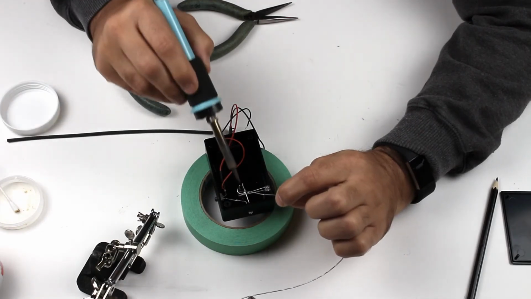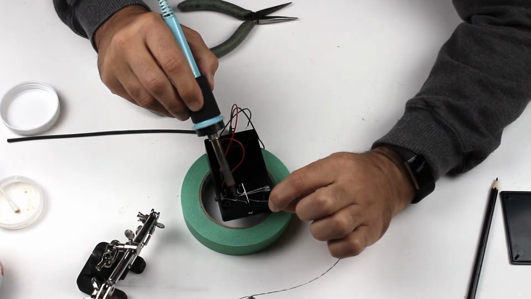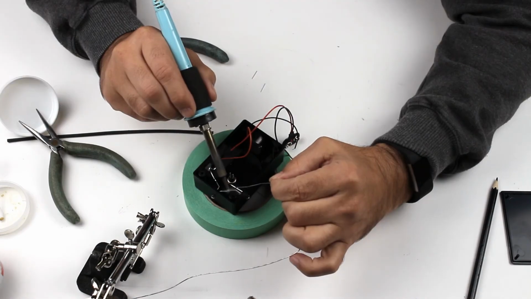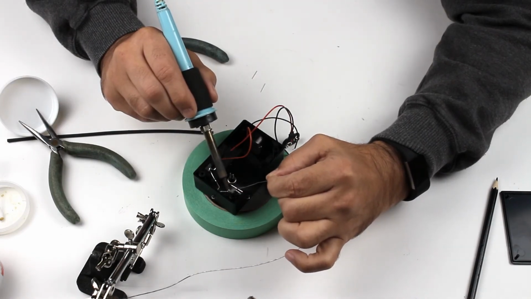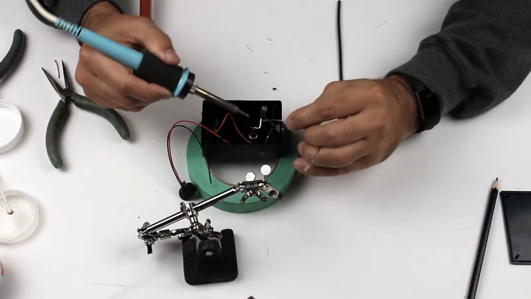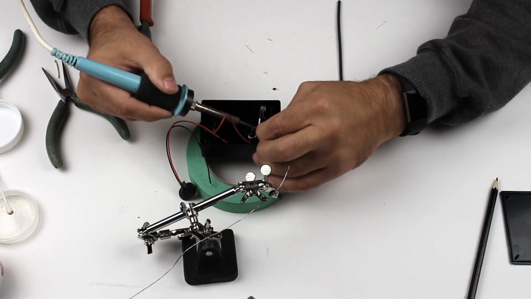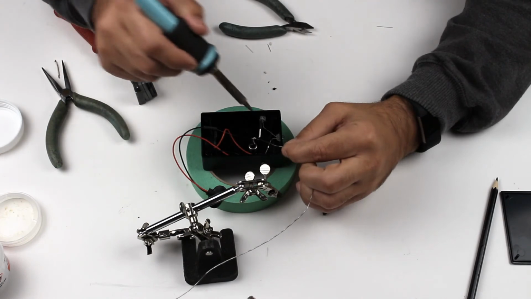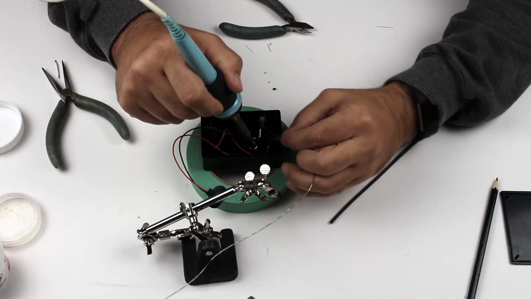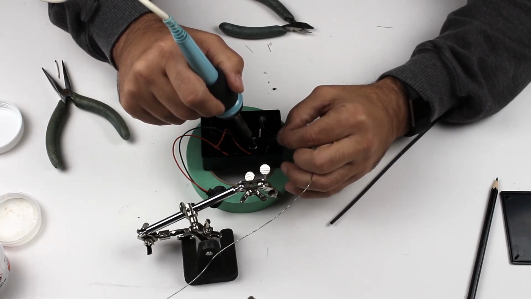The cathode of the first LED is soldered to the anode of the second LED, and the second to the third LED. The cathode of the third LED is soldered to the negative lead of the piezo buzzer, add a little heat shrink, and then solder to one terminal of the switch. The negative lead of the 9-volt battery gets some heat shrink and is then soldered to the other terminal of the switch.